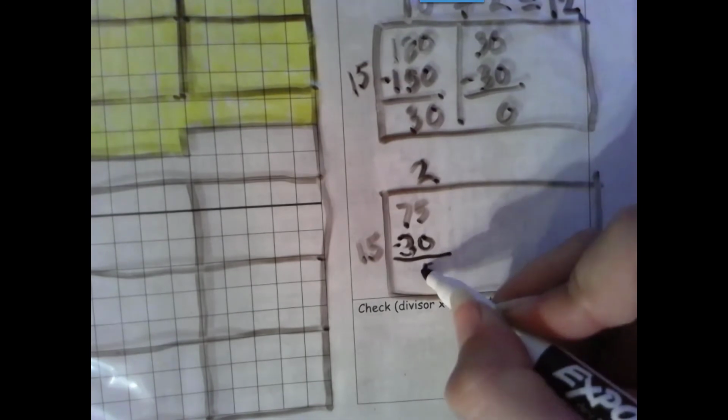Here I'm going to do 2 groups of 15, which is 30. Okay, I have more on top, no need to stop. Bring that 45 up here.